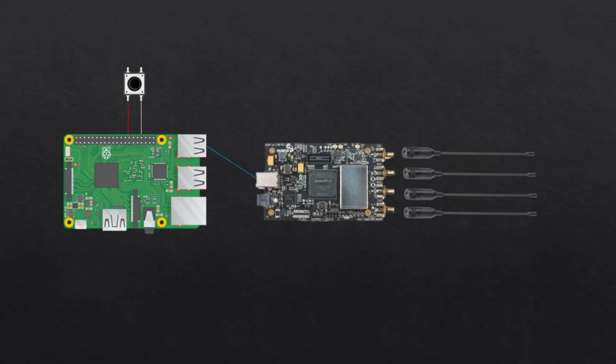But I'm going to work on actually building a physical prototype next, connecting it all using a Raspberry Pi. So hopefully it'll all work out. But yeah, see you in the next one.